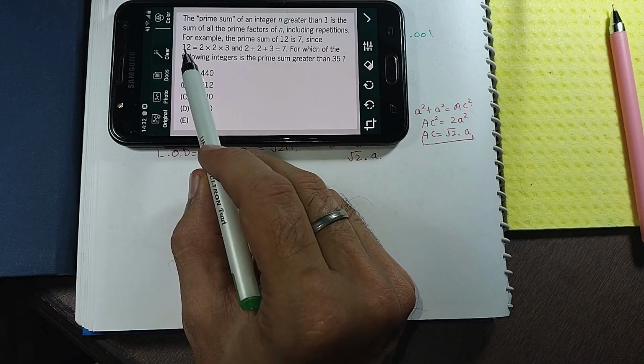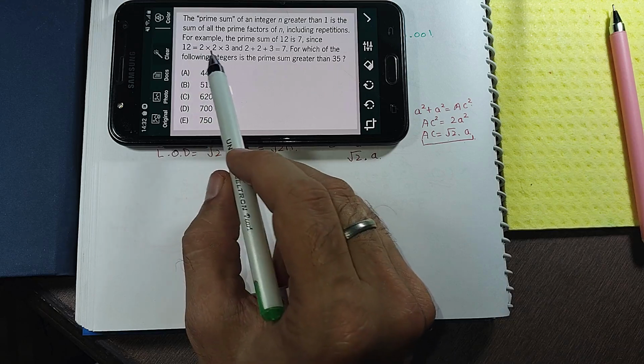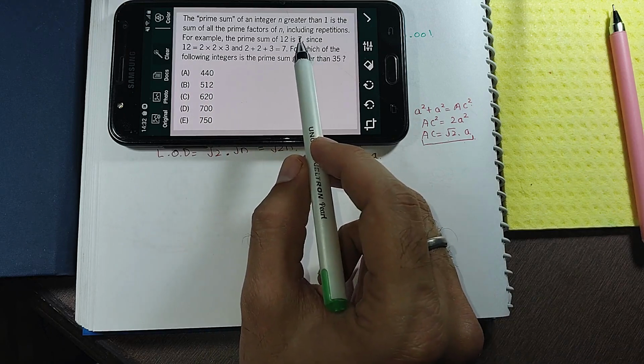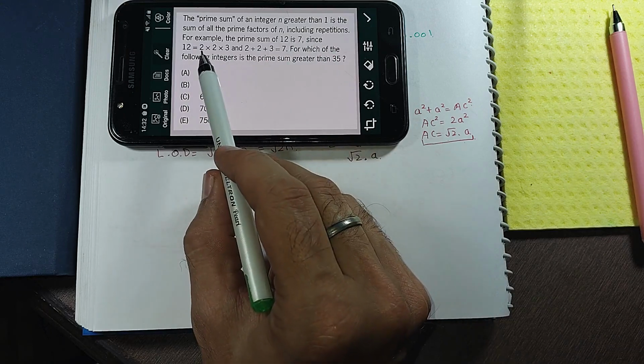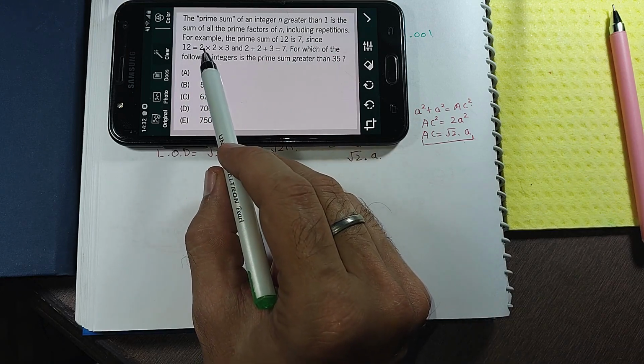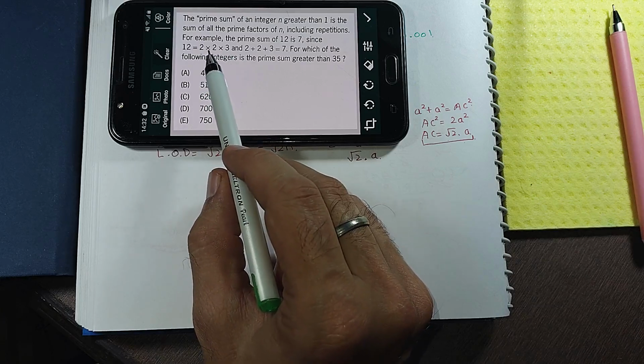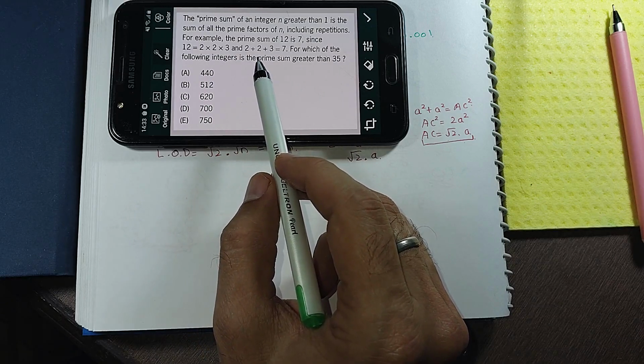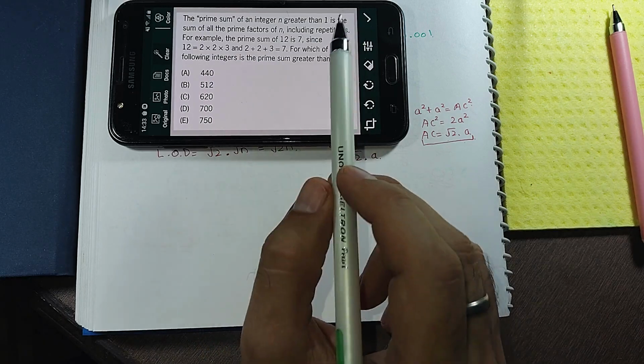We will first prime factorize the number, and then we'll add all the numbers in the prime factorization irrespective of their repetition. So see here, 2 is repeated 2 times. We can write 2 square into 3, but he has written it as 2 into 2 into 3. So 2 plus 2 plus 3. So if the prime number is getting repeated, you have to add it the same number of times.